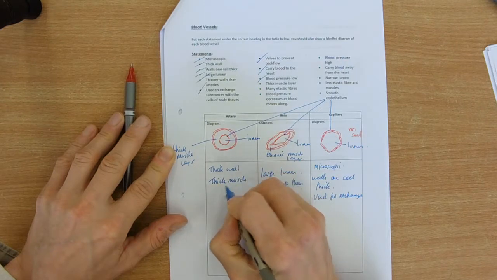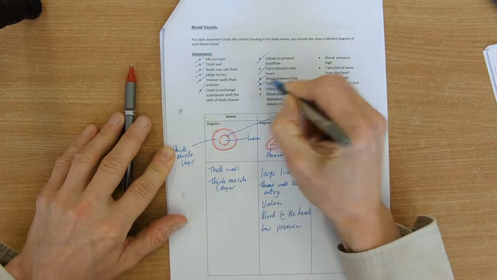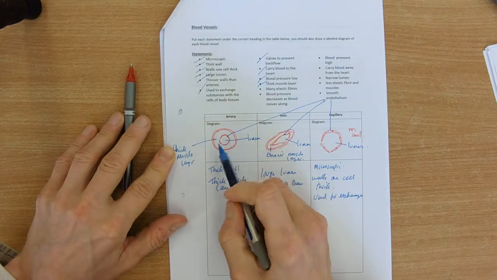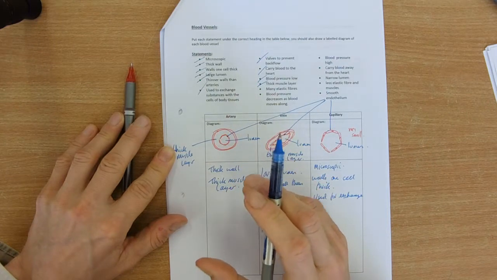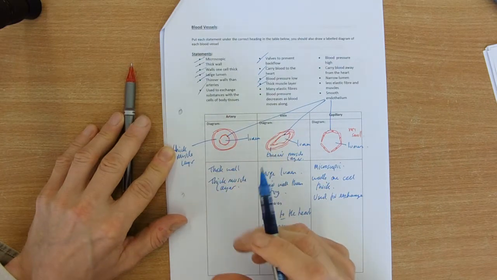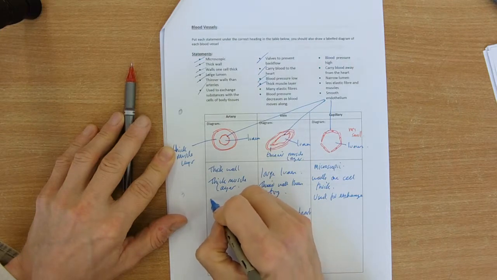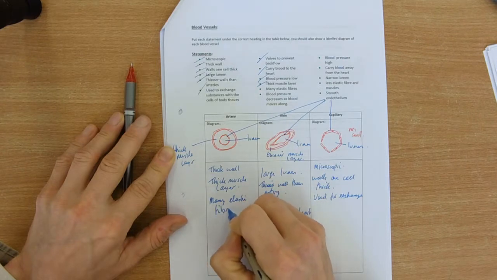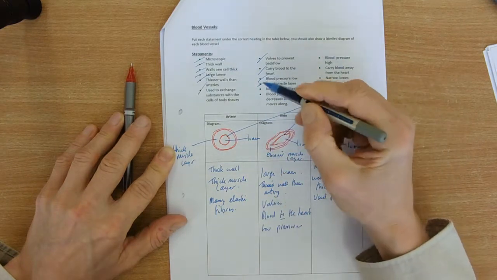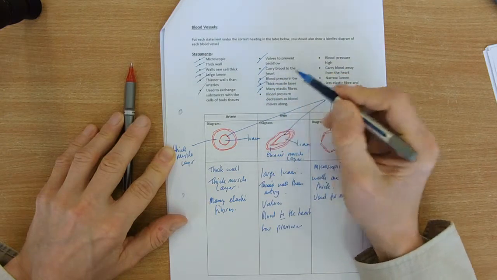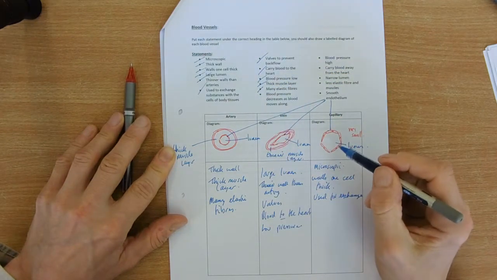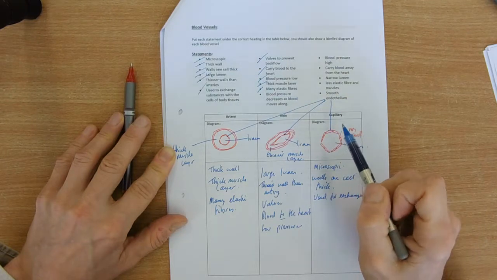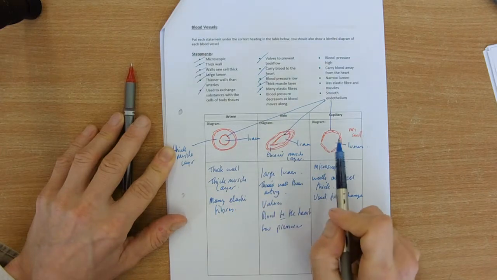Thick muscle layer, well that's this thick muscle layer here, the thick wall, so thick for artery, thick muscle layer. Many elastic fibres. This is going to be in the artery where it stretches with the beat of the heart, forcing the blood into the artery. So that has got many elastic fibres. Again, your spec doesn't really want you to go into this much detail, I don't think, with blood vessels. Blood pressure decreases as blood moves along. That could be true for artery and capillary.